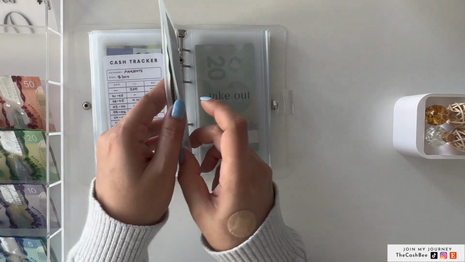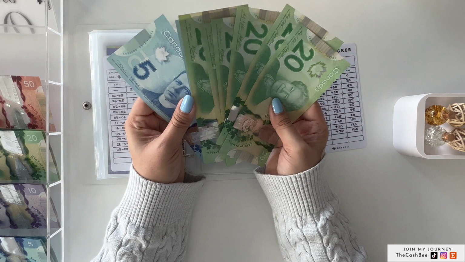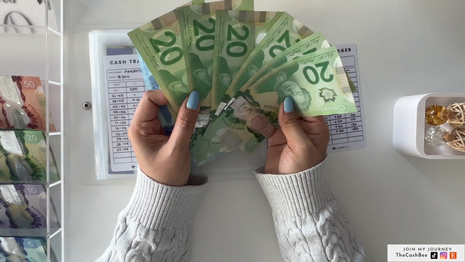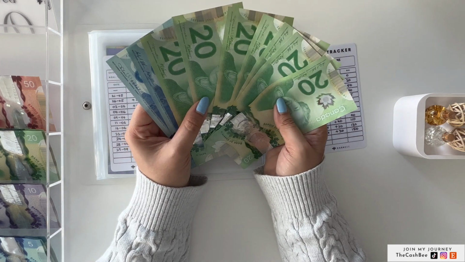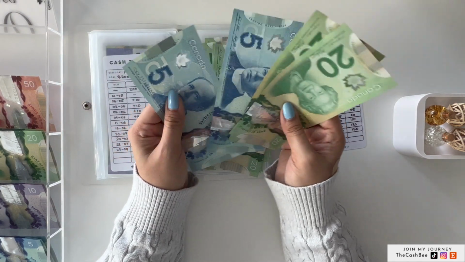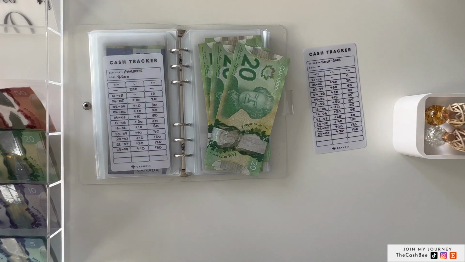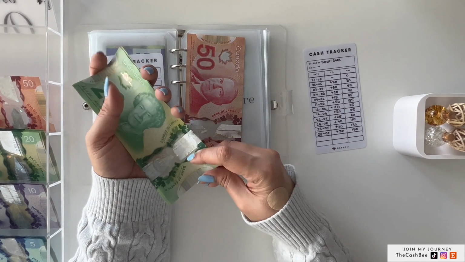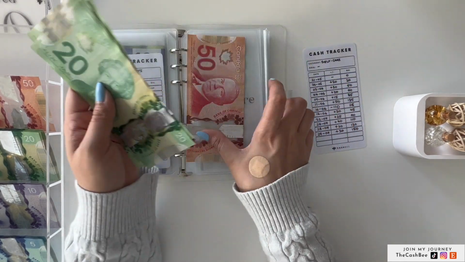Okay, moving on to self-care. My God, look at those 20s. So this is 150. Let's get a 50 here. 20, 40, 45, 50. So it still has 20, 40, 60, 80, 100, and 50.